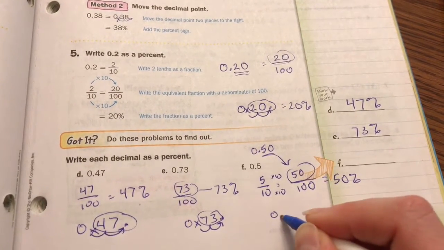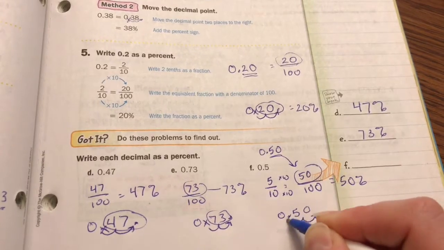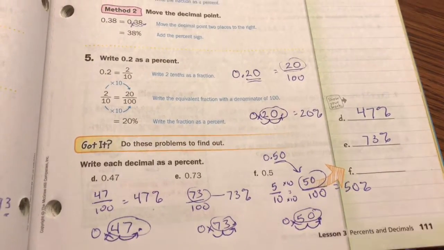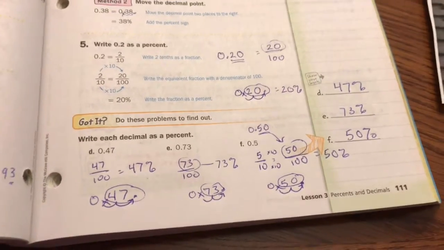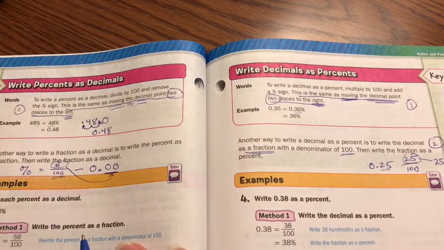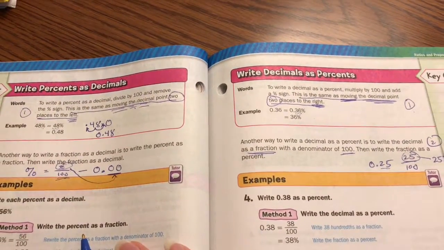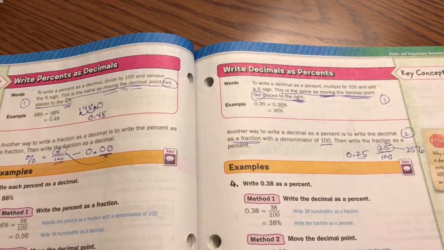Or you can move the decimal, 0.5, move it 2 to the right, 1, 2. There's your 50. So this is 50%. So like I said, this moves pretty quickly. Writing percents as decimals and decimals as percents, you can either move the decimal or you can turn it into a fraction with 100 in the denominator.